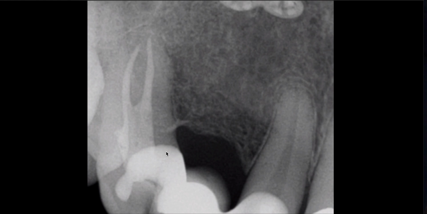And you can see this tooth is an abutment to a Maryland bridge. Guess how old this Maryland bridge is? 13 years old. I couldn't believe it. But then I looked at his bite and it's not contacting at all. That's why it survived. So we have a 2-canal premolar.